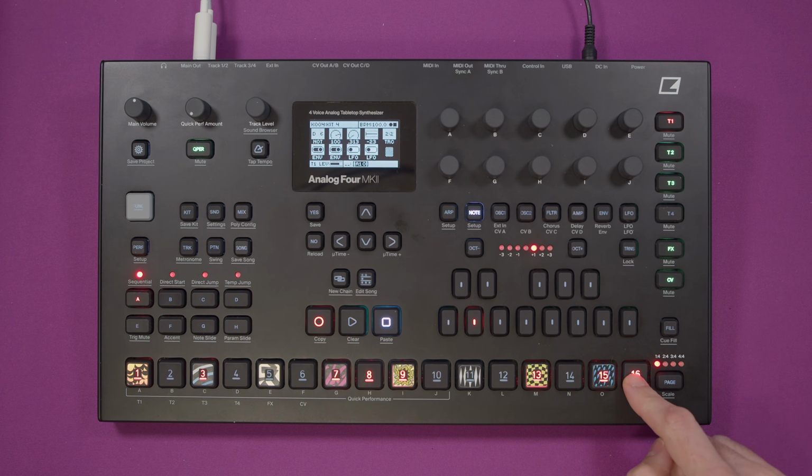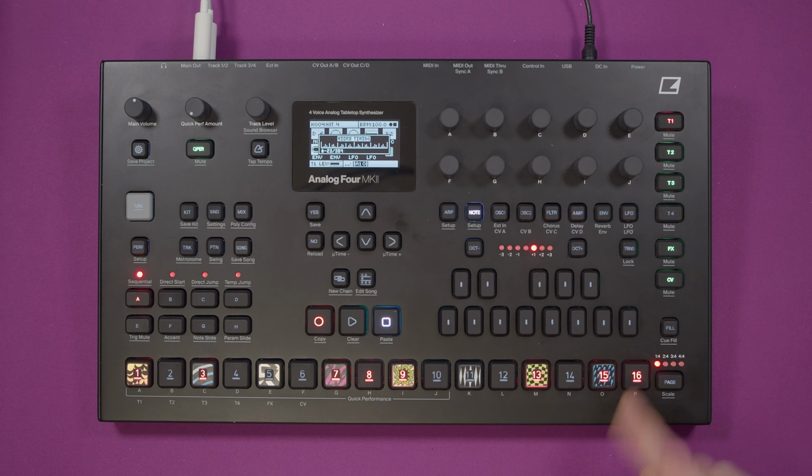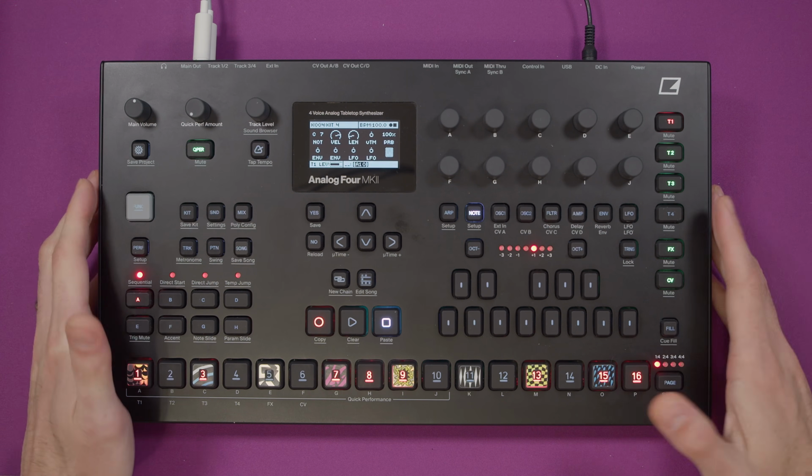You're not going to really be able to hear that much micro timing difference. And then when we play this, this is going to sound like it's a 32-step pattern. So that's a really good way to lengthen your patterns.